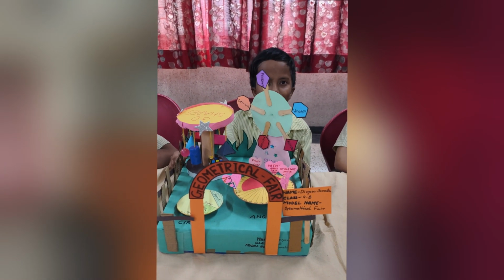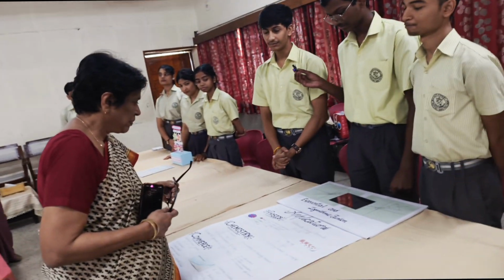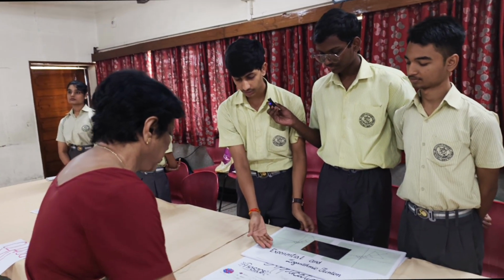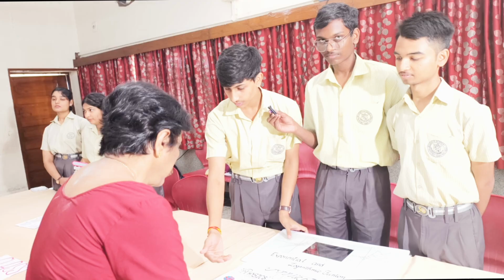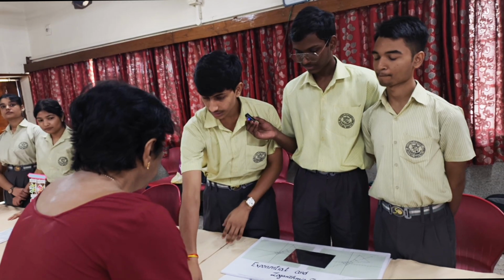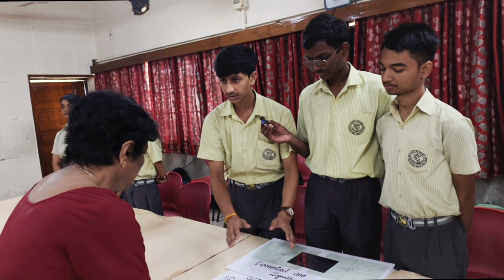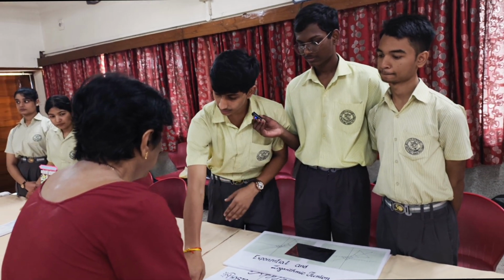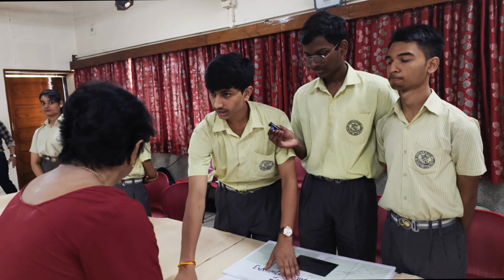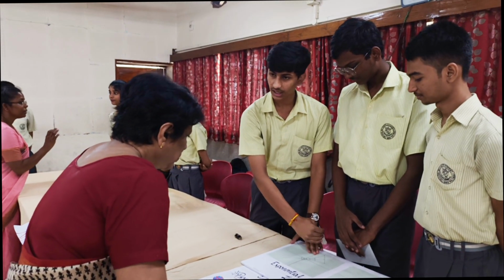We created a model on exponential and logarithmic functions, and we are showing them. We are trying to show the applications of exponential functions in different fields of physics, chemistry, and commerce. Like in chemistry, when we calculate pH values, we use the logarithmic function. We can calculate it without it also; we don't actually need it, but using it is convenient.